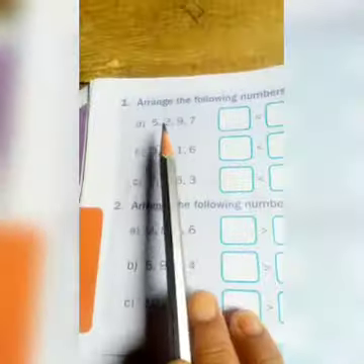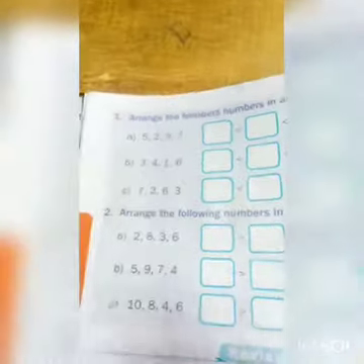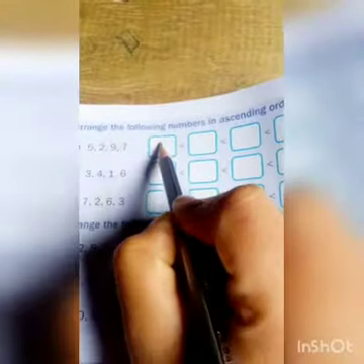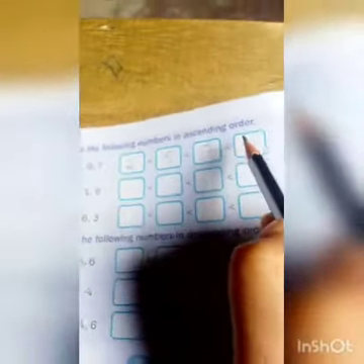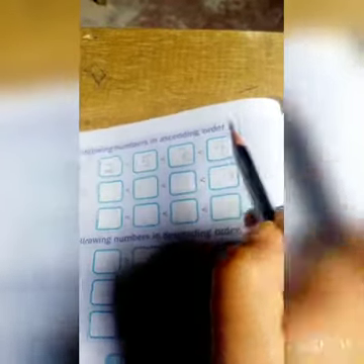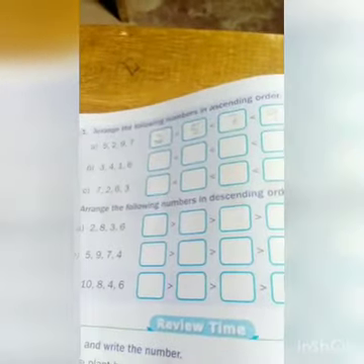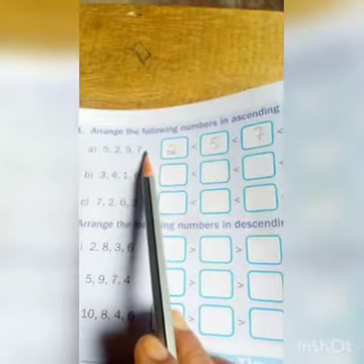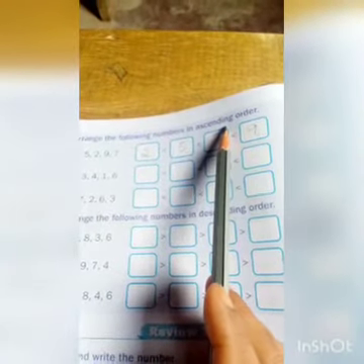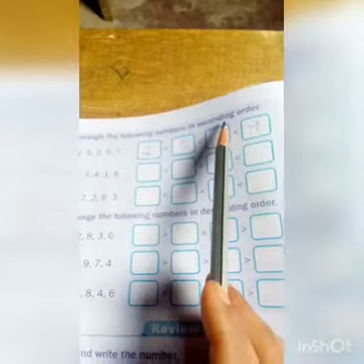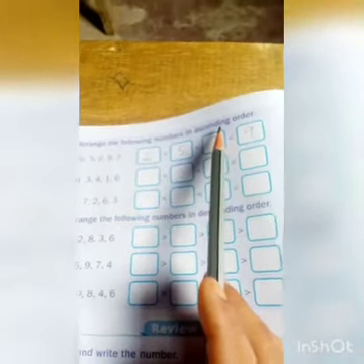Now we'll take out the smallest number from here. The first smallest number is how many? 2. So you write here 2. And the second is how many? 5. And the third will be 7. And the last will be the biggest one, 9. Again, one more time, listen. 5, 2, 9, 7. You have to arrange in how? Ascending order. Ascending order means arranging numbers from smaller to bigger.